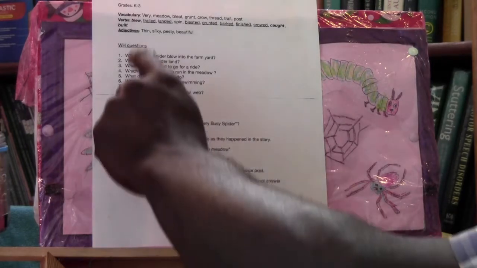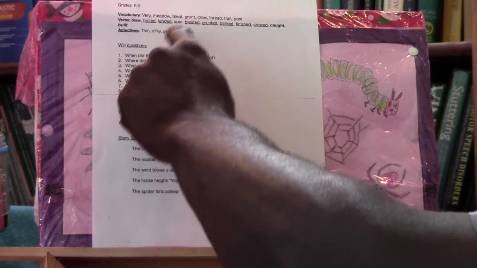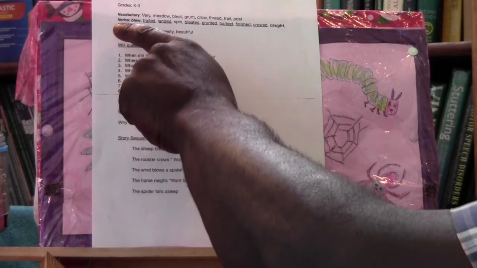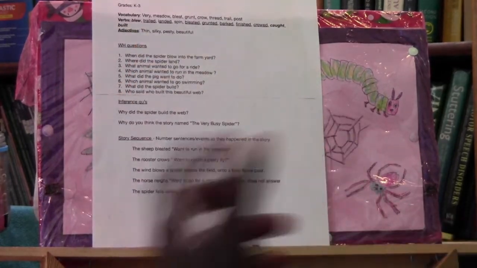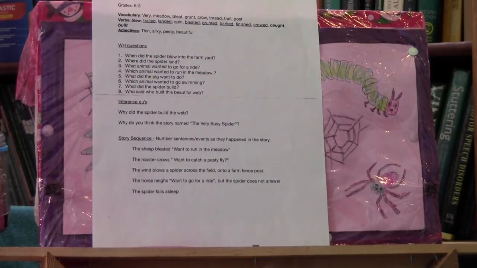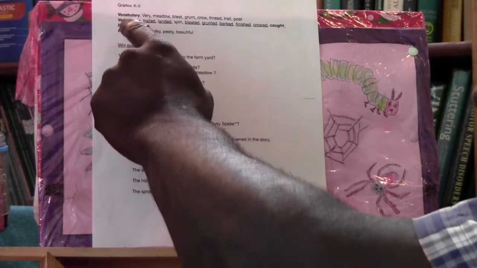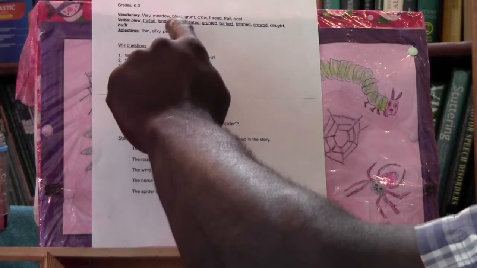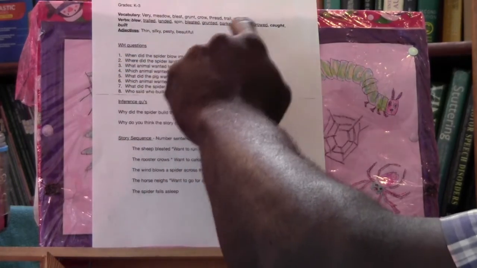Then there are verbs. Verbs like blew, trailed, landed, spin, bleated, grunted, barked, finished. With verbs, you want to also point out that verbs are actions. Actions that happen now, will happen in the future, or happened in the past. In this instance, we're focusing on past actions. Blew is an irregular verb. It does not have the ed on the end, like this one, but the whole word changes. So does caught, and so does built. Other words commonly have the ed on the end, like trailed, landed, bleated, grunted, barked, finished.